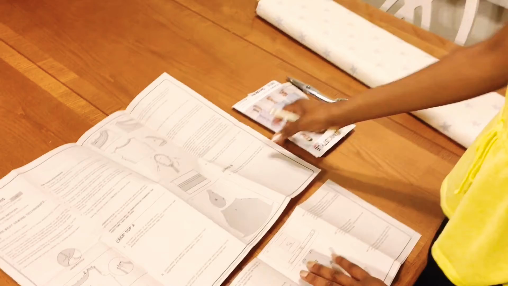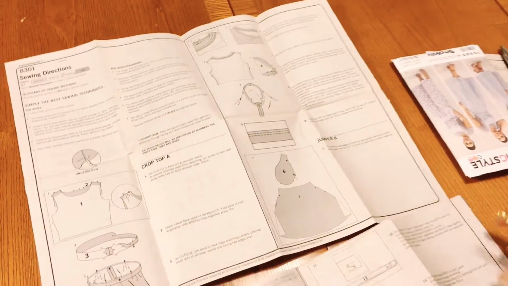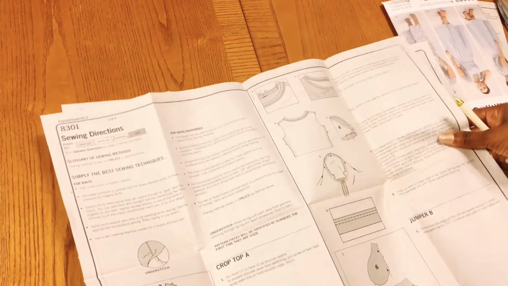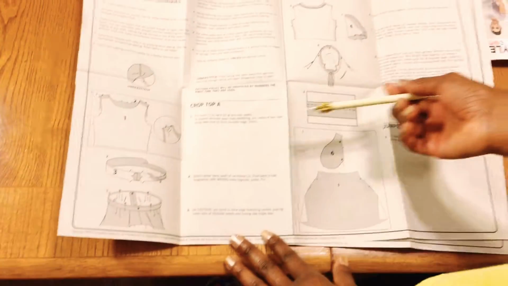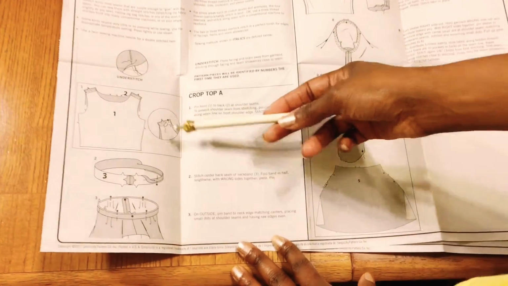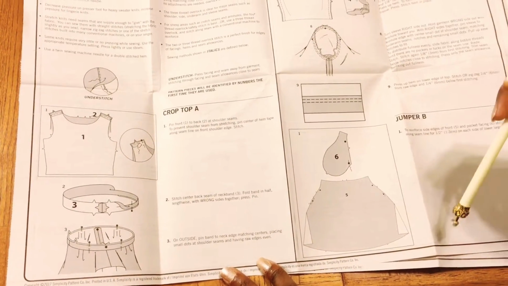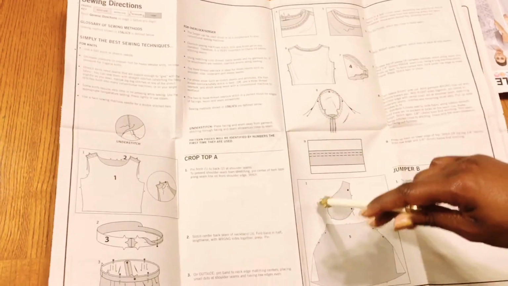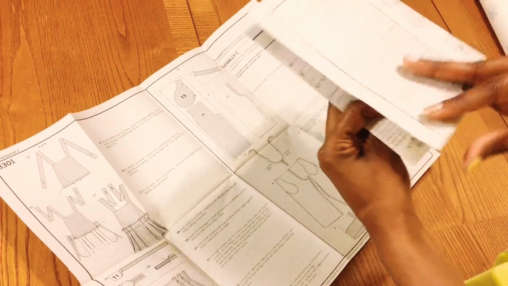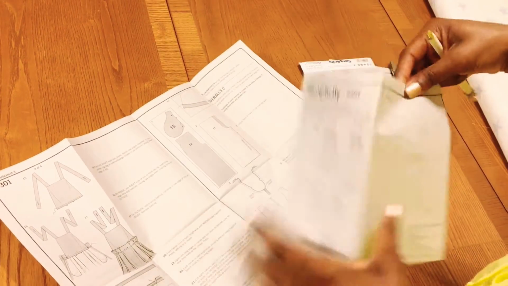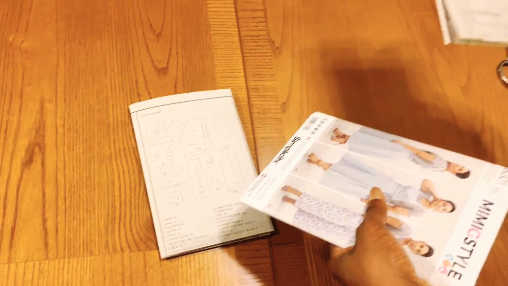Alrighty, so the rest of these are sewing directions, and it gives you step by step how to put this thing together. It is a good idea to glance over these first before you even start to cut, or even right after you cut, to see what steps you'd be expected to do and in what order. Okay, so I am going to put this to the side. I'm going to keep this piece because this one is telling me which pattern pieces I need to take out of here. Okay, these are more directions.